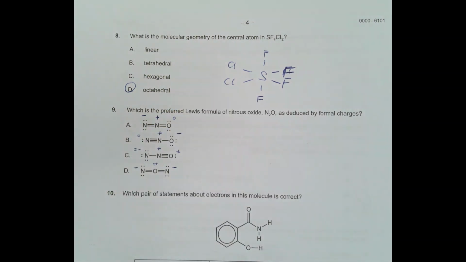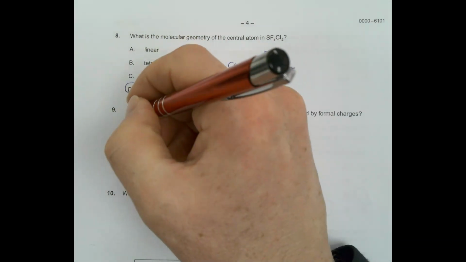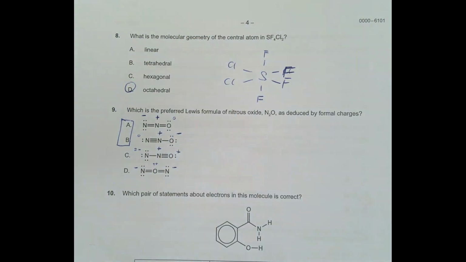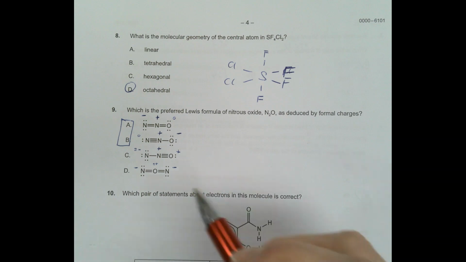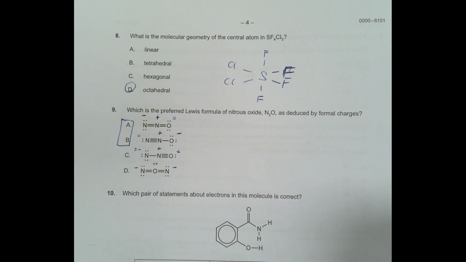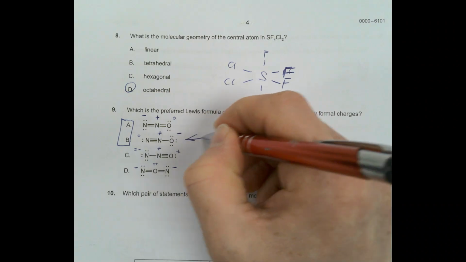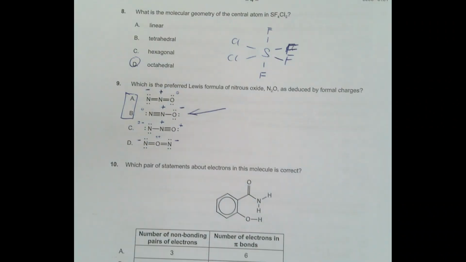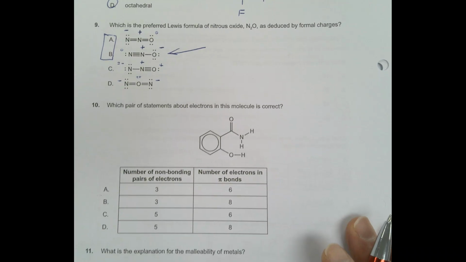Now, in general, it says in the textbook, the preferred Lewis structure is the one where the formal charges are closest to 0. So that's either A or B, but only one of those is the right answer, and it's the one where the negative charge is on the more electronegative element, and oxygen is more electronegative than nitrogen, so B is the right answer. Probably worth practicing a few of those if you can.